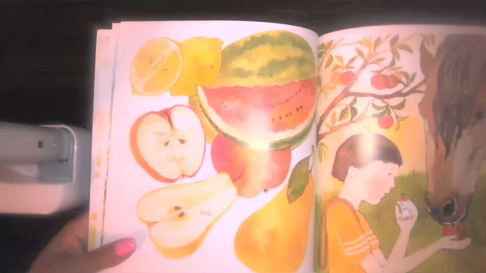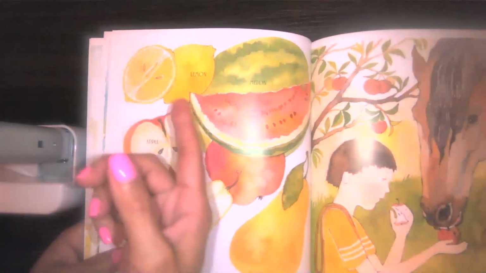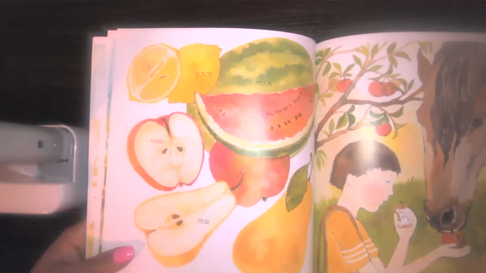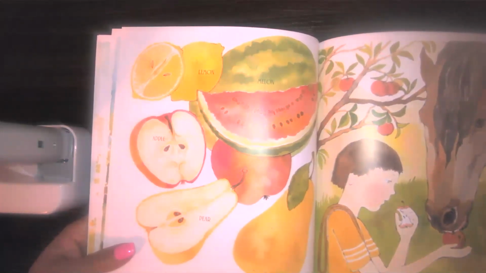Some fruits have many small seeds inside of them. So you can see in the picture, one of my favorite fruits, lemon, apples, watermelons, pears. They have very, very tiny seeds. An apple is one of these fruits.